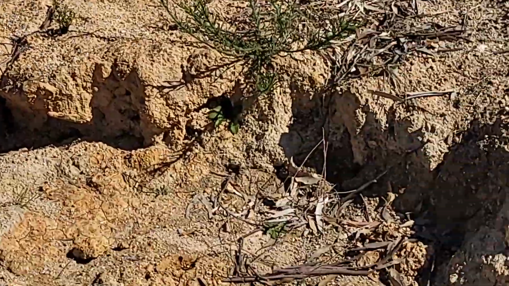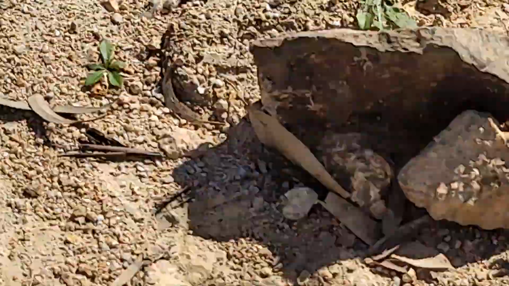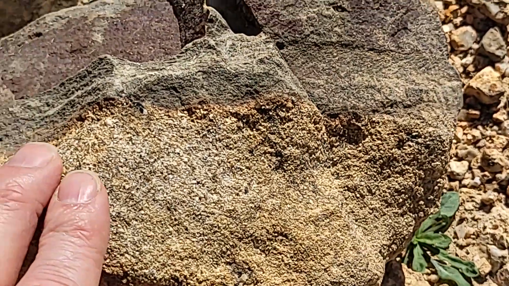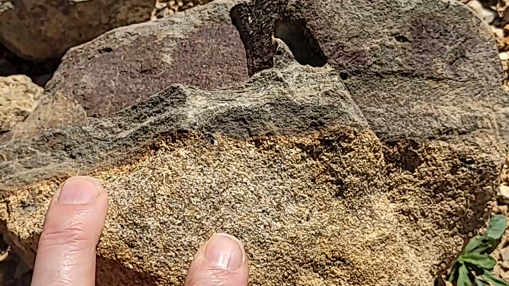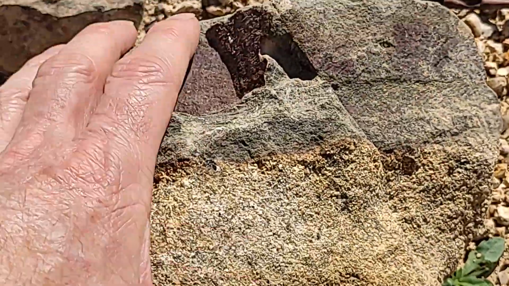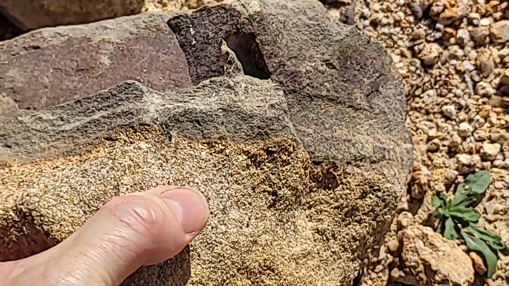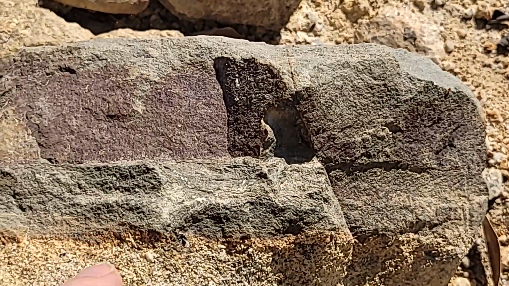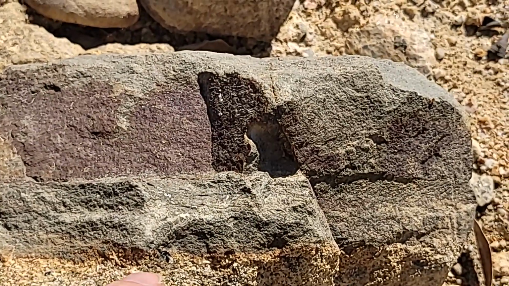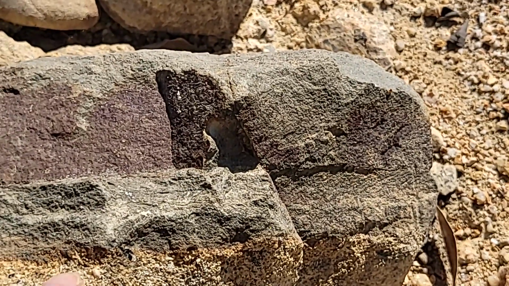But an interesting rock that I found here is this one here. So this one has got sandstone down the bottom, and it has mudstone up the top. So this is a conformity, because it looks like there's just pretty much a cut off. Could be a non-conformity.